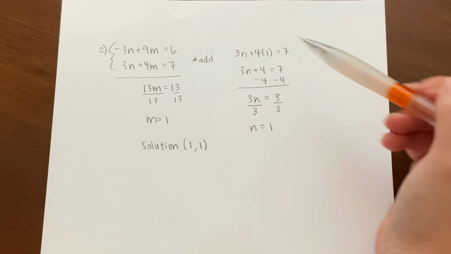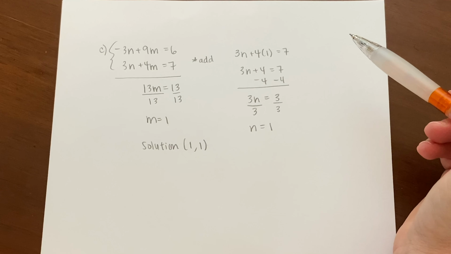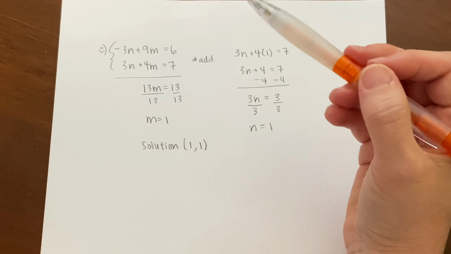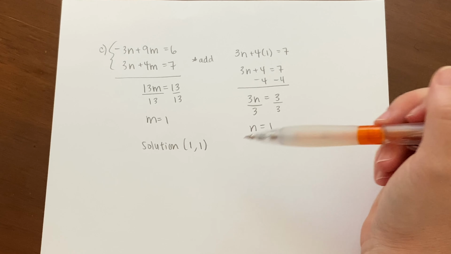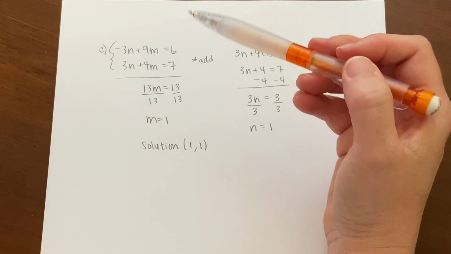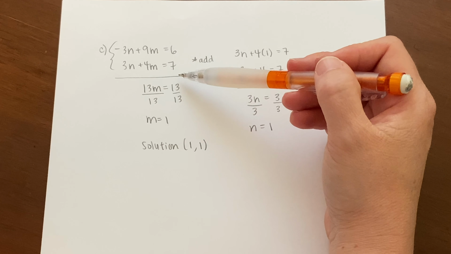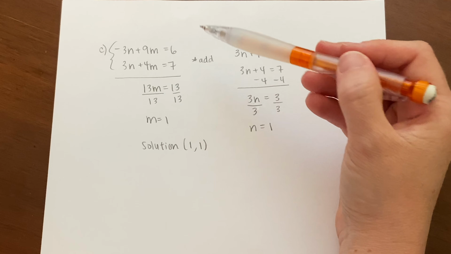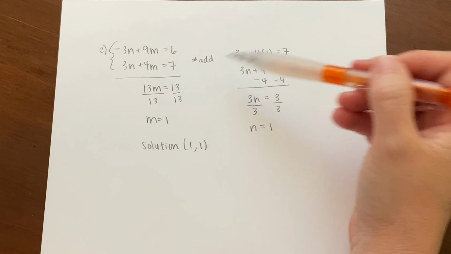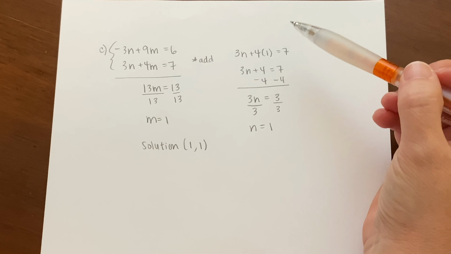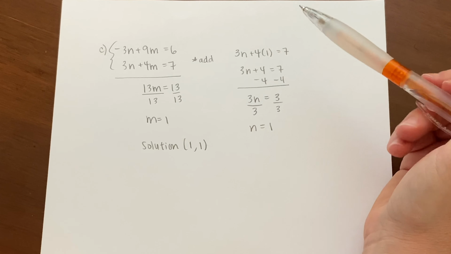So all three methods are valid. You could use the graphing method or the substitution method or the elimination method. They'll all give you the same solution. Sometimes you just need to look at the equations they give you and decide which method would be the easiest or the fastest, or which one do I prefer or feel the most comfortable with. Sometimes you just get to choose.